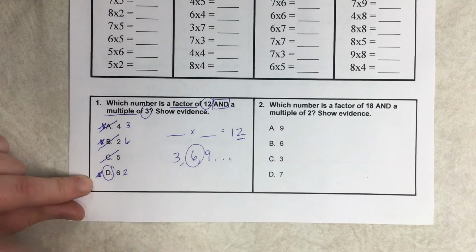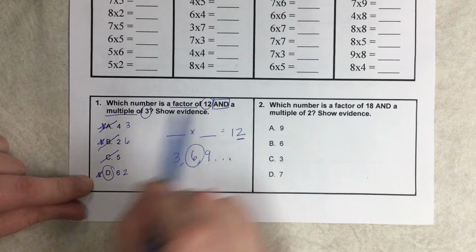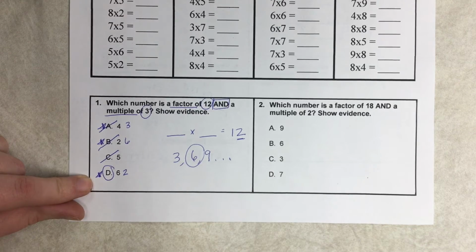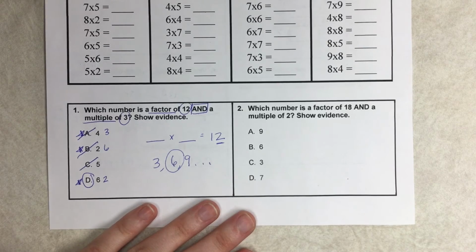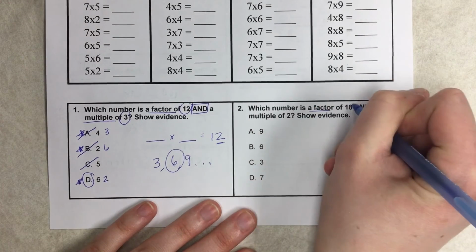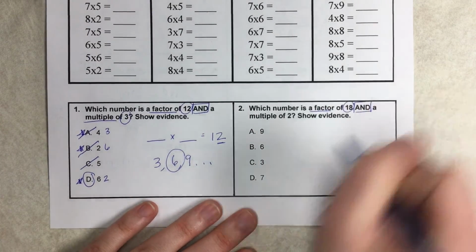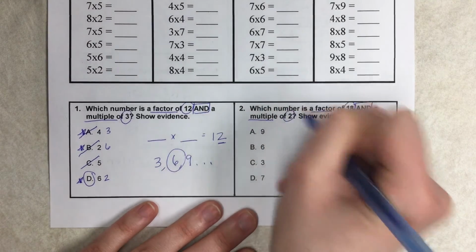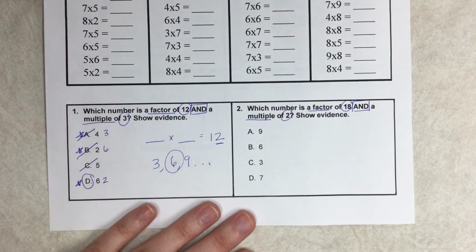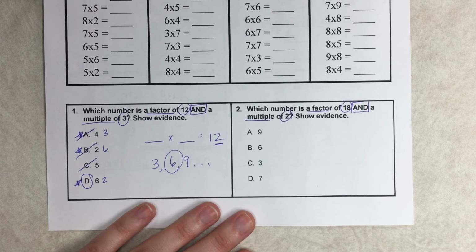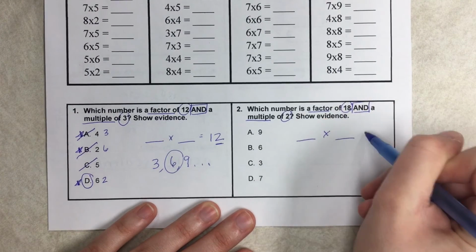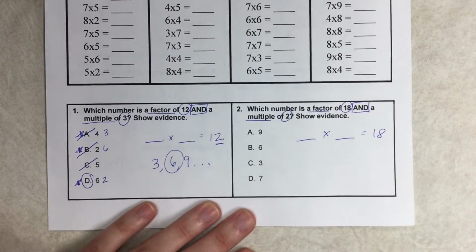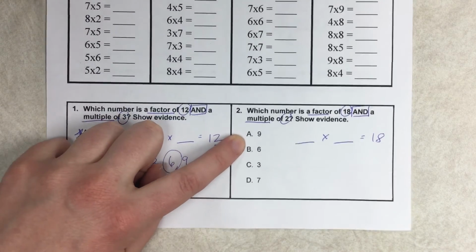So be careful, pay attention to the directions, because if it says and instead of not, you're going to have to do something different. So let's do number 2 together to see if you've got the hang of it. Which number is a factor of 18 and a multiple of 2? And show your evidence. So just like before, start with the factors. Factors are the numbers that multiply together. So something times something equals 18. Go through my multiple choice questions.